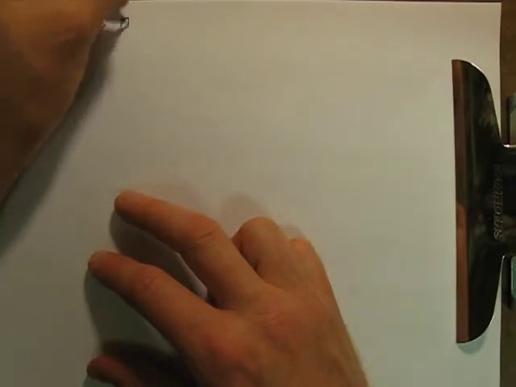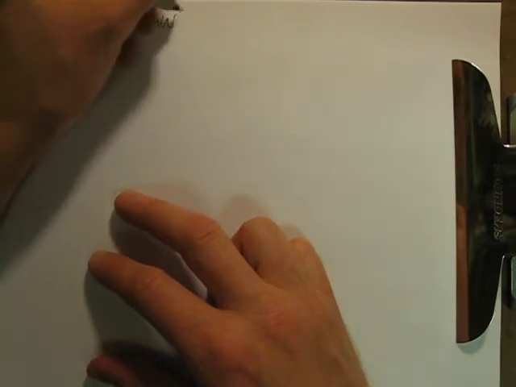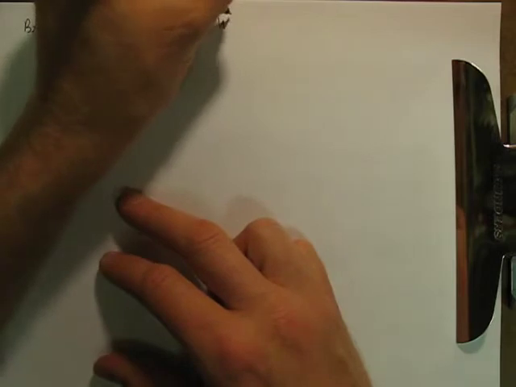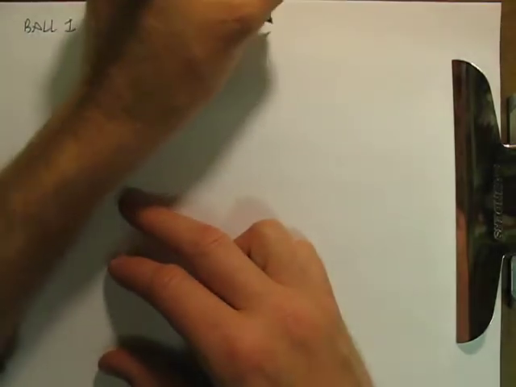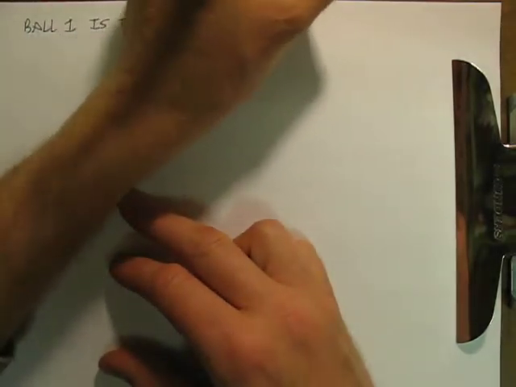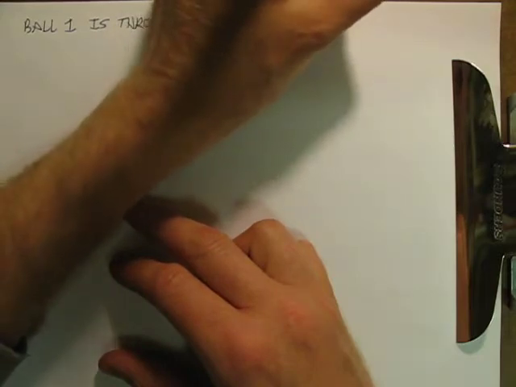Ball 1 is thrown up with VI equal to 20 meters per second.